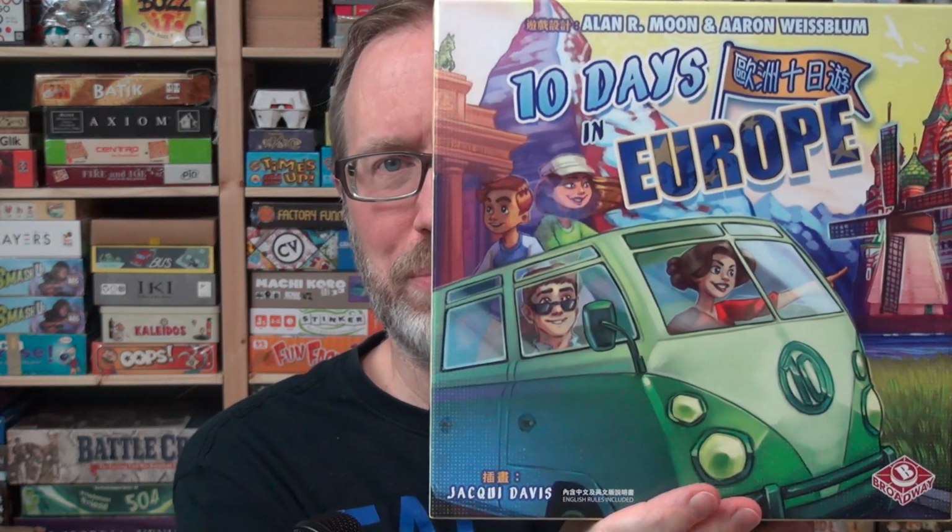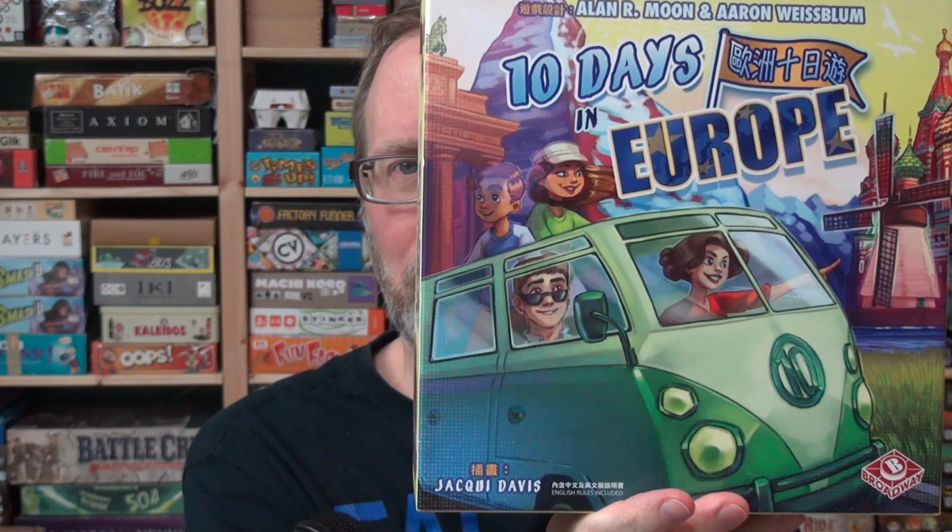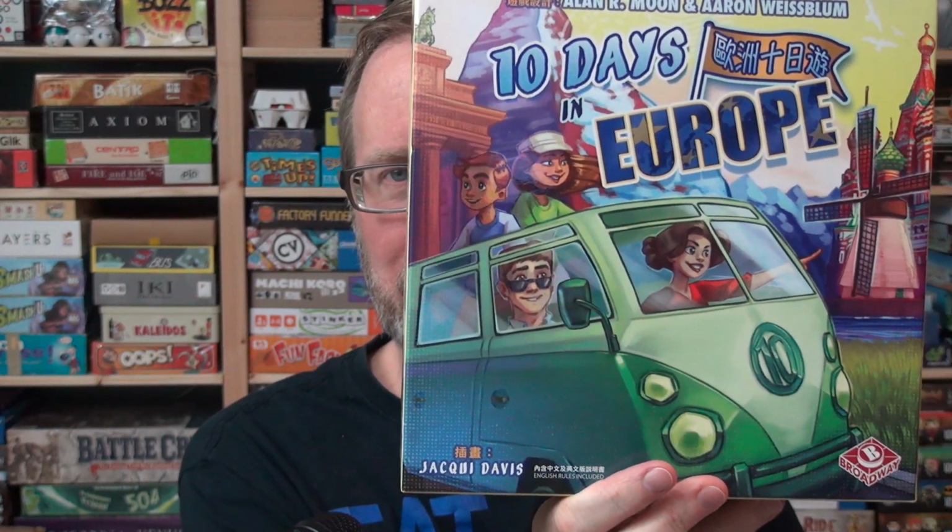Well, Broadway Toys did not just pick up 10 Days in the USA, they also picked up 10 Days in Europe, and they have a new edition of that, again with art by Jackie Davis.